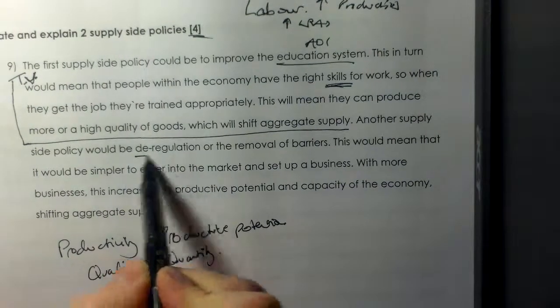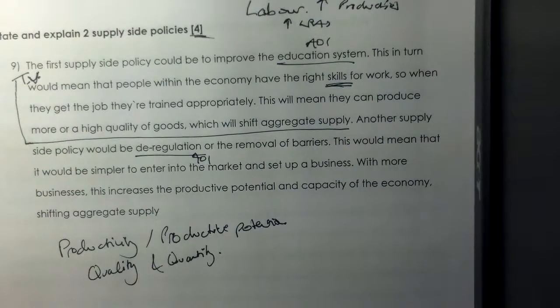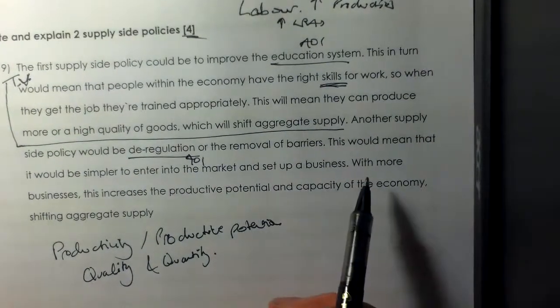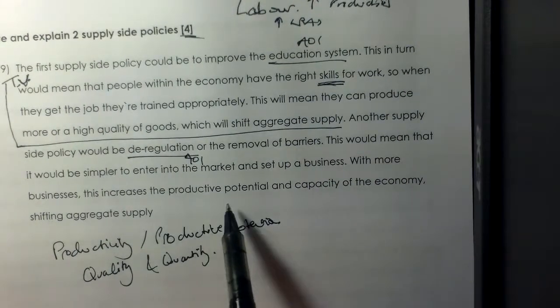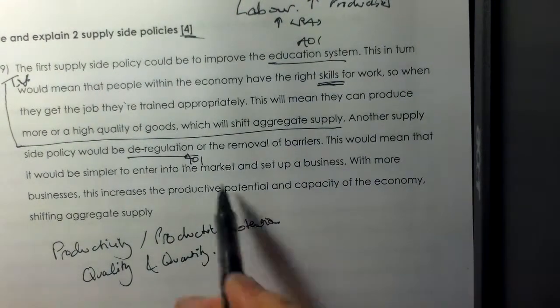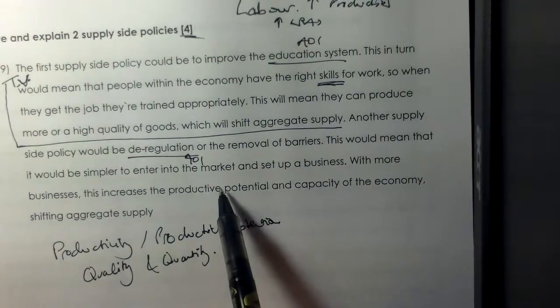Another supply side policy would be deregulation, again AO1, or the removal of barriers. This would mean that it would be simpler to enter the market and set up a business. With more businesses, the increase in productive potential and capacity of the economy. Now it does mention those keywords there, but there's a link lacking between the effect and why that would happen.